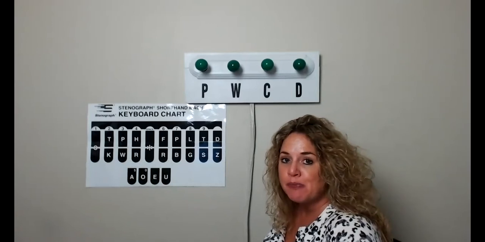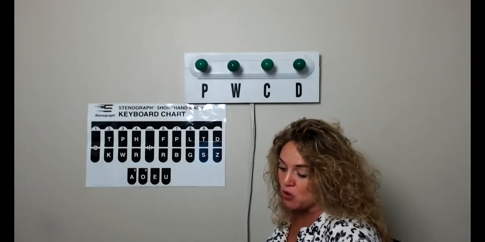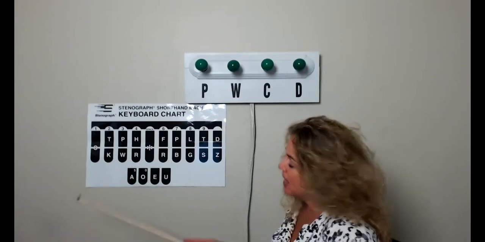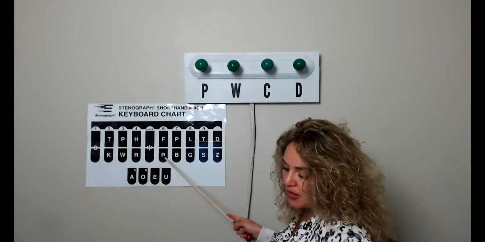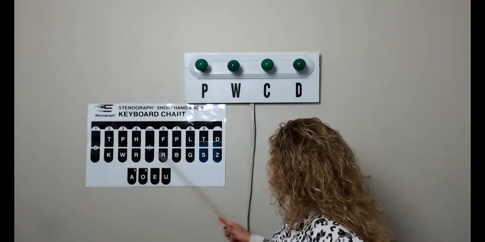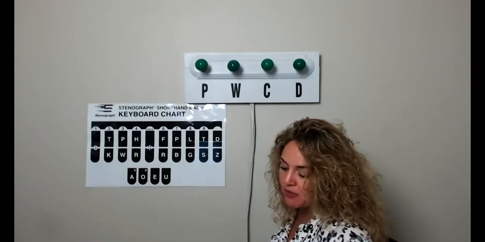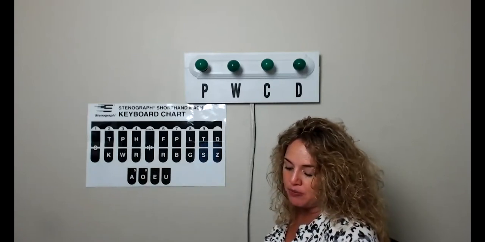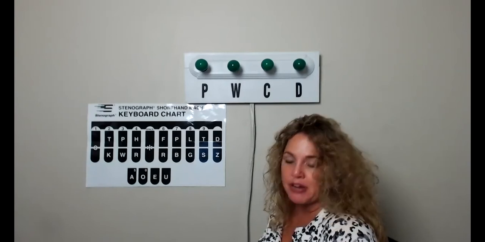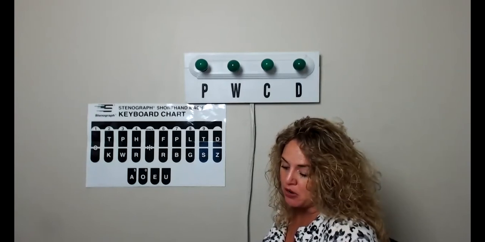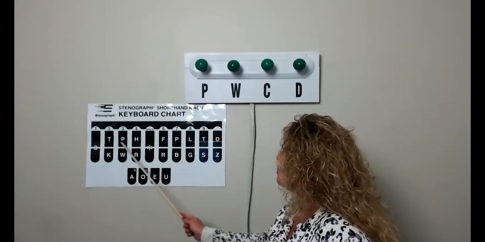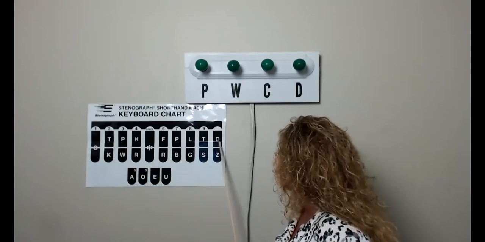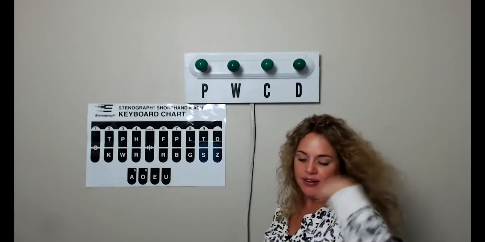But words that have the prefix for, as in foretold, forgot, forgotten, we use our long O. F long O-R. Told, T long O-L-D. And that tells our software we're talking about a word that has the prefix for. So use your long O. Outfield, O-U-T, second stroke, F long E-L-D. All right.